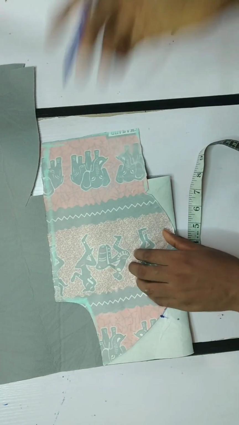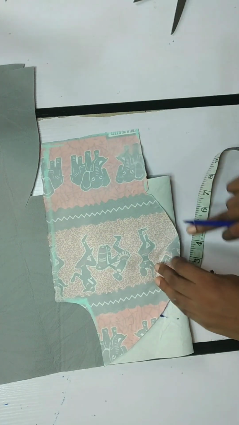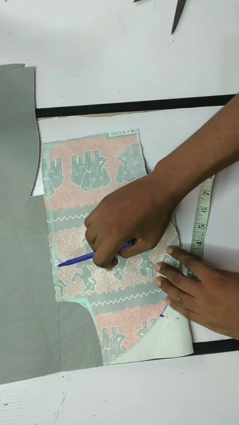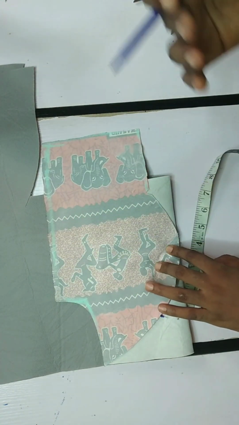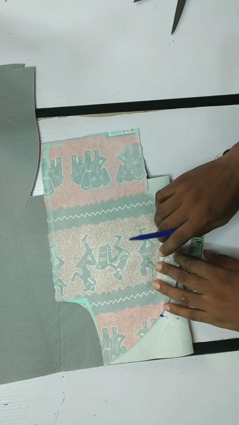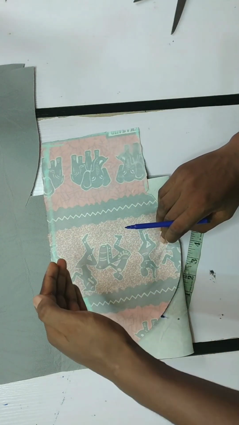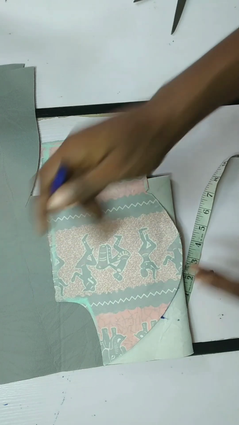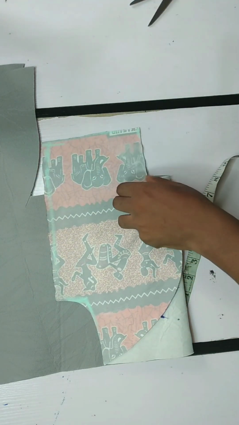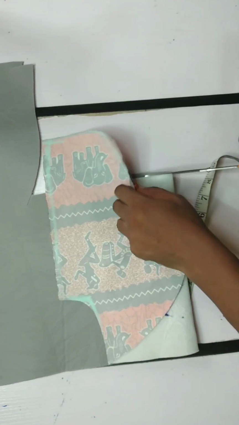All right, so while folding it, make sure that it's measured at least from the center here to 4 inches or 5 inches, depending on how busty you are. If you are very, very busty, then I advise you use at least 6 inches in the wideness of the foam. Okay, so I'm just going to go ahead now and cut this out.